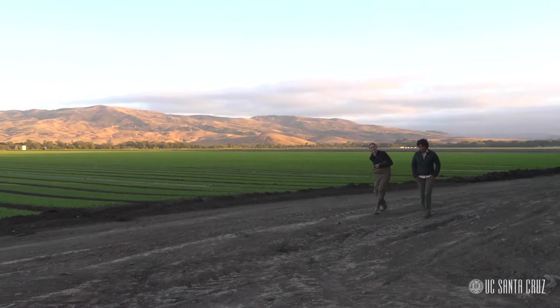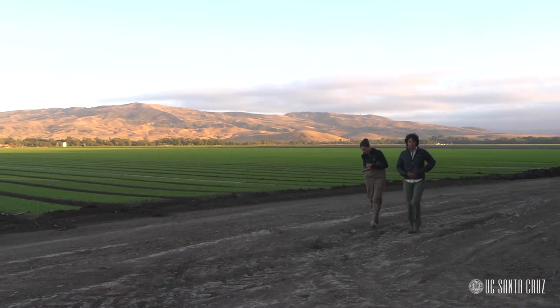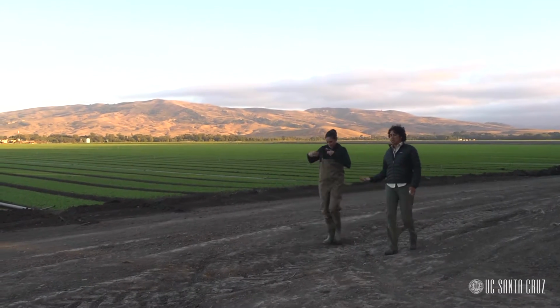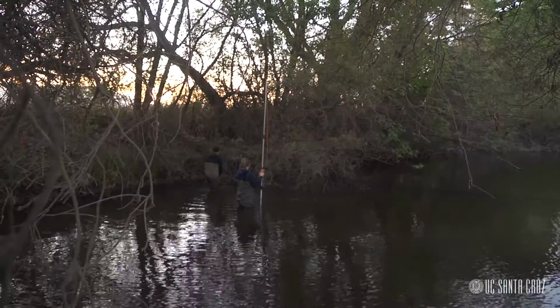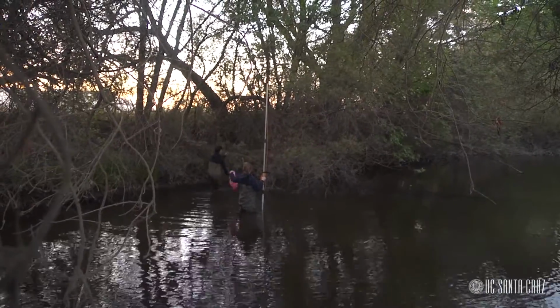I'm here with Elissa Olympi, who's doing research in the agricultural landscapes around Gilroy, California tonight. Elissa, can you tell us a little bit more about the farm that we're on and what you're going to be doing tonight? Yeah, well, right now we are in Gilroy, and we're standing in the middle of a riparian corridor. This is Carnadero Creek.